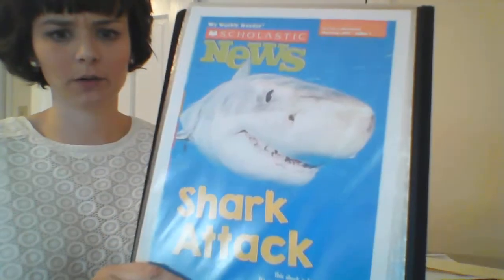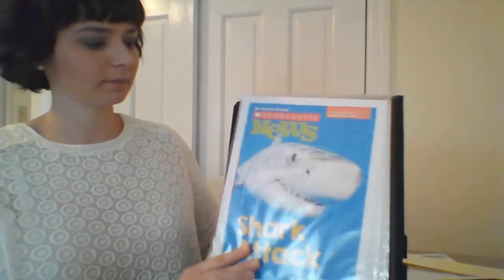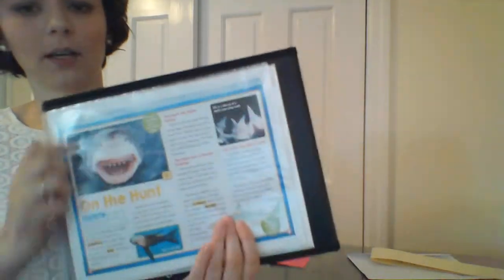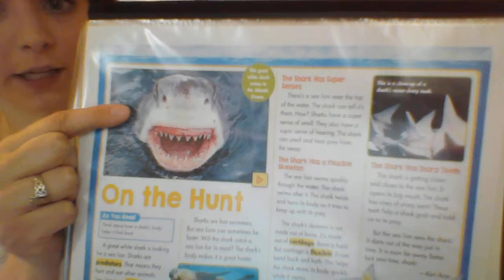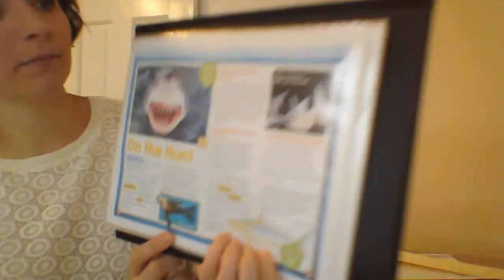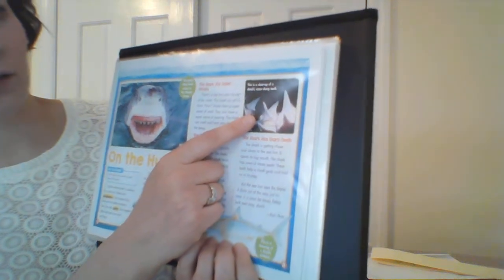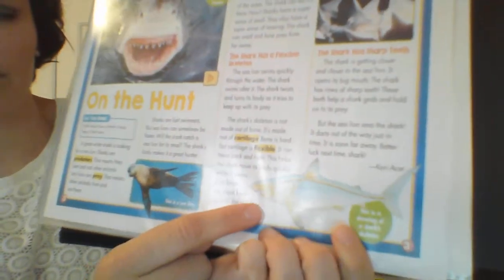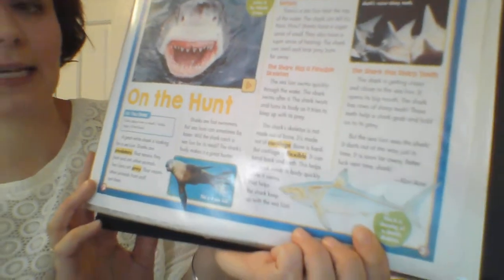So in this picture, we see our shark. This is a picture of a great white shark. This is a picture of the sea lion. Here we have a close-up of the shark's teeth. And last we have a picture of the inside of the shark showing its cartilage.